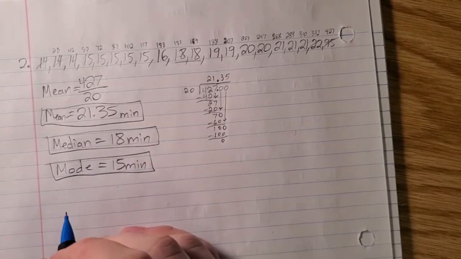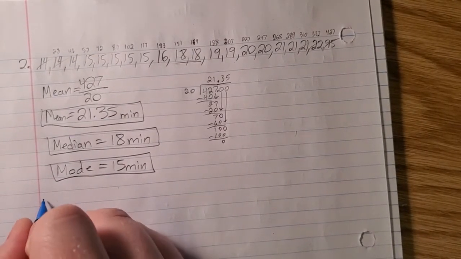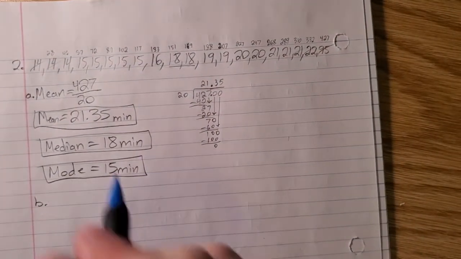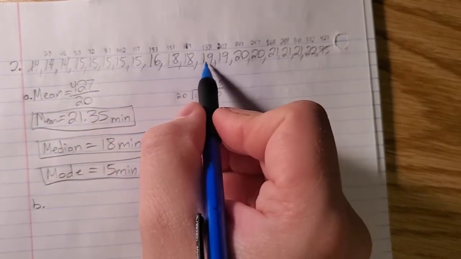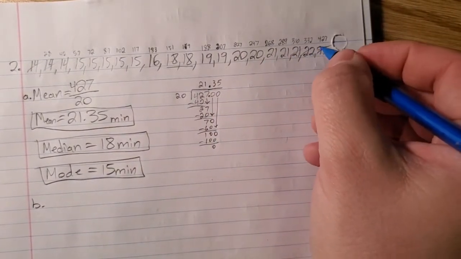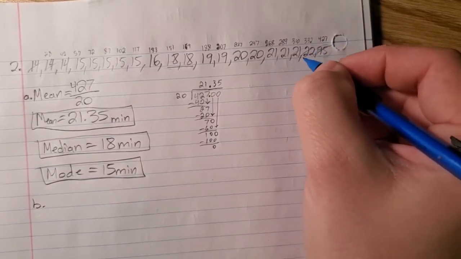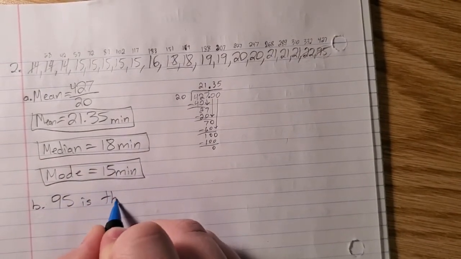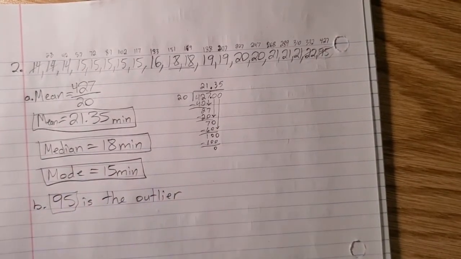All right, part B says to identify the outlier. How can you explain this time? Okay, I forgot to put my A there. B, we need to identify the outlier. Well, looking at these numbers, 14, 15, it's just going up by 1. 16, it went up by 2 to 18. Went up by 1 to 19. 1, 1, 1. And then 95 minutes, which is more than 4 times the one that's the closest in value. So obviously 95 is the outlier. That absolutely is true, that's the outlier.